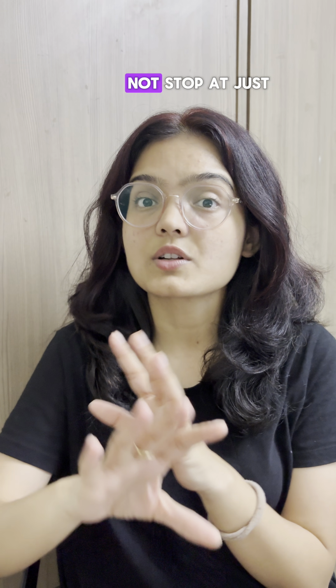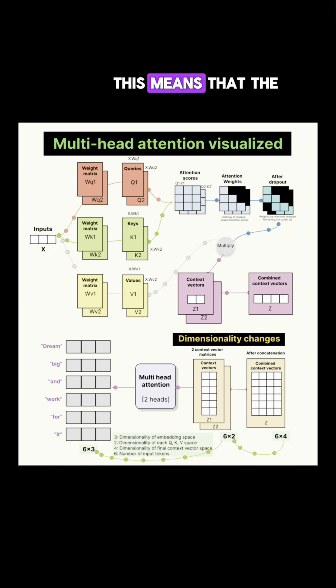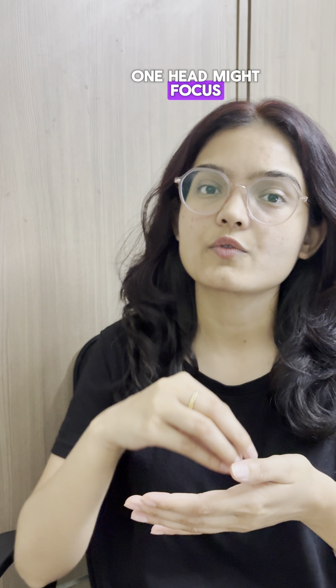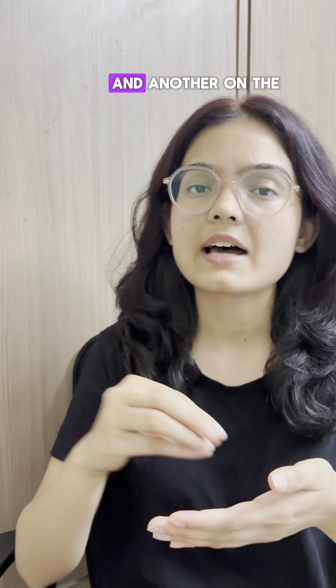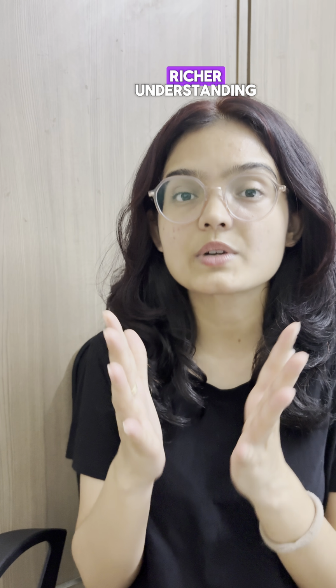But the transformer does not stop at just one attention layer. They use something called multi-head attention. This means that the model looks at a sentence from multiple perspectives at the same time. One head might focus on grammar, one on meaning, and another on the relationships between distant words. All these insights are combined to give a richer understanding.